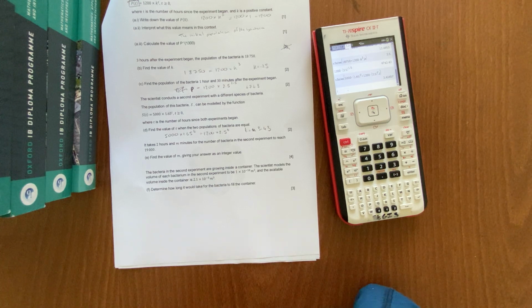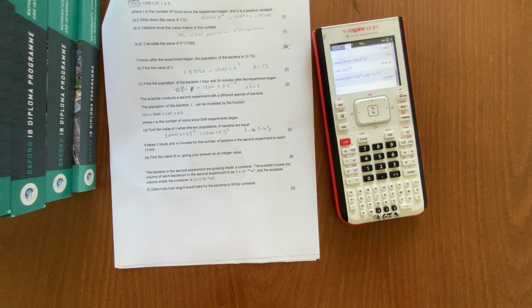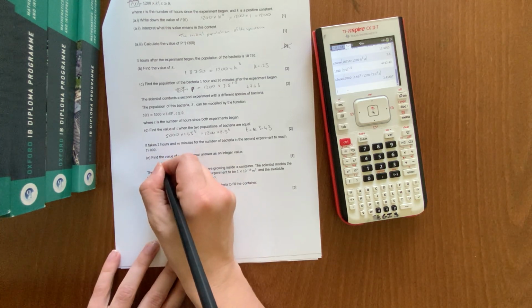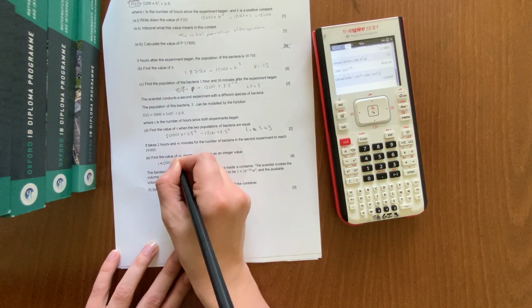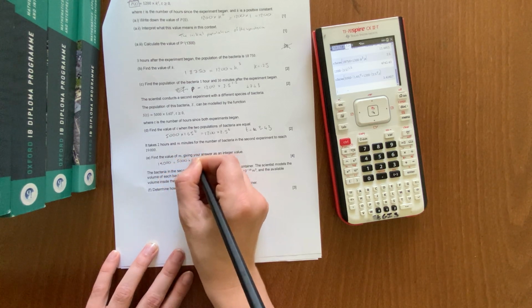It then says it takes 2 hours and m minutes for the number of bacteria in the second experiment to reach 19,000. And it wants us to find the value of m, giving our answer as an integer value. For now, let's just find out when this equals 19,000, and then we'll deal with the rest of the question later. So we're going to nSolve 19,000 is equal to 5,000 times 1.65 to the power of t.